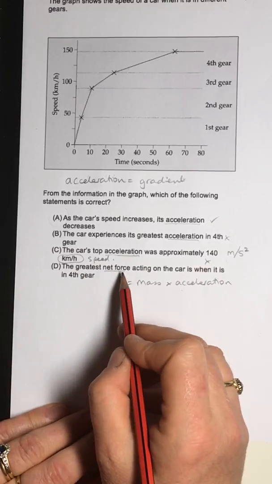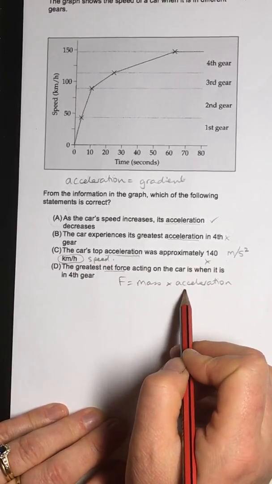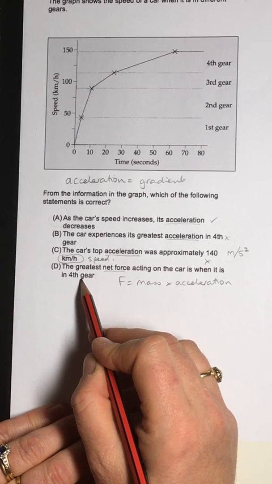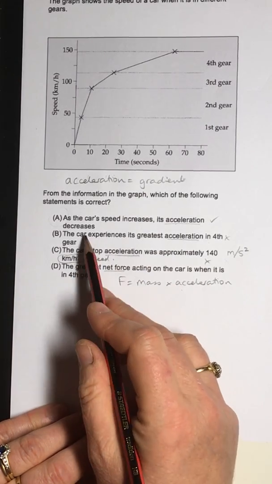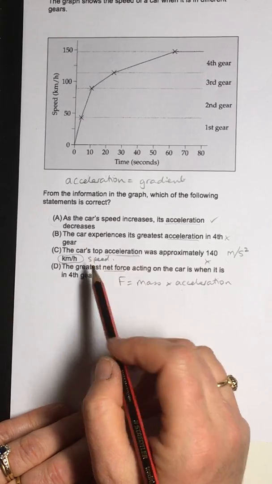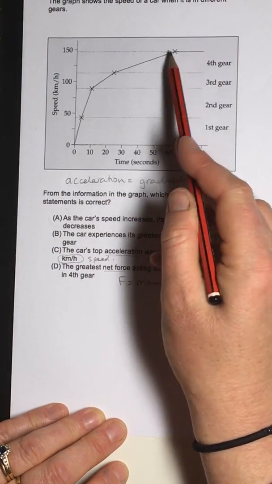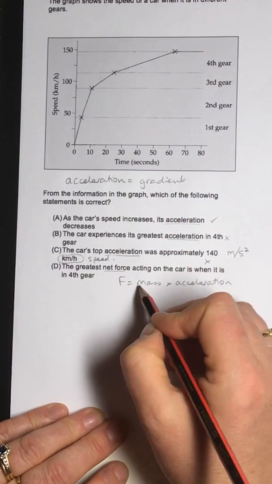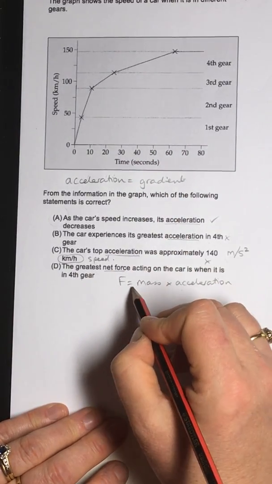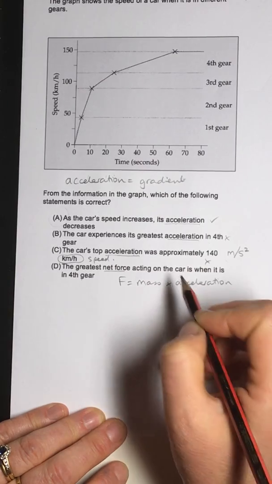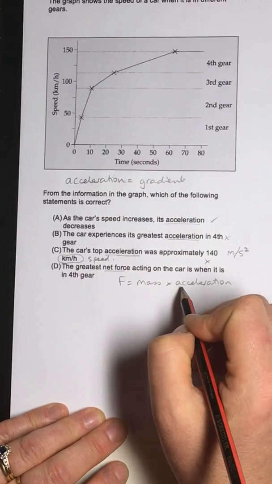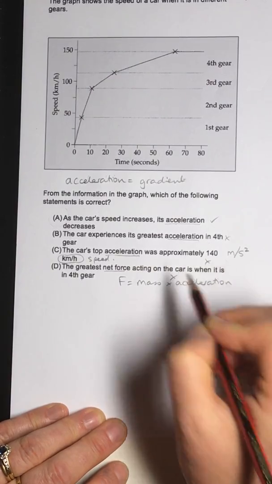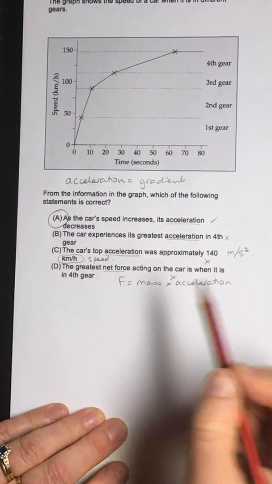D: the greatest net force, so that would mean the greatest acceleration, is when the car is in fourth gear. In fact that's pretty much the same question as B. In fourth gear the acceleration is actually the least, and so the force, which equals mass times acceleration, seeing the mass of the car doesn't change, the acceleration being the least means the force will also be the least. So that is not correct, and our correct answer is A.